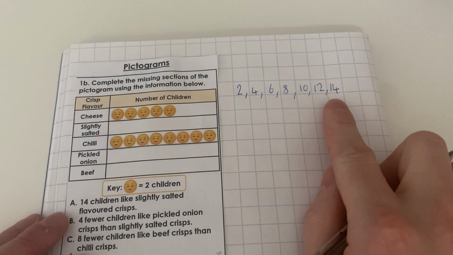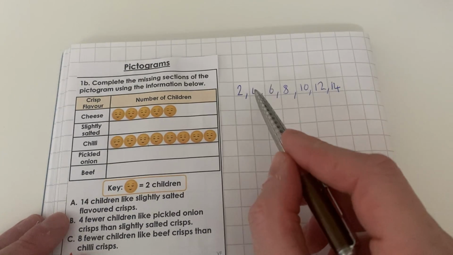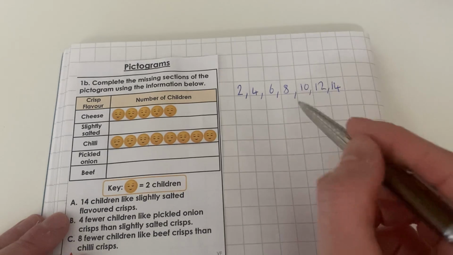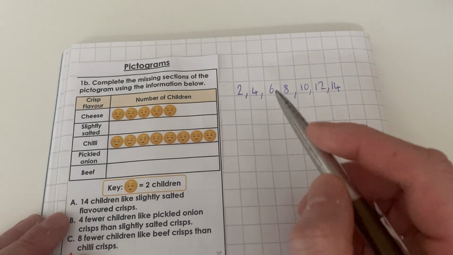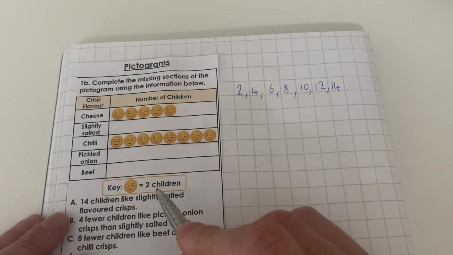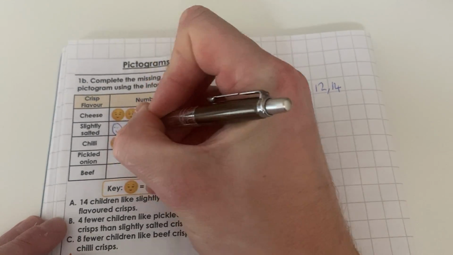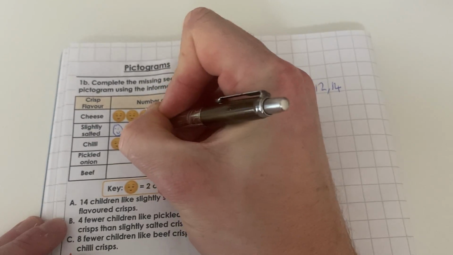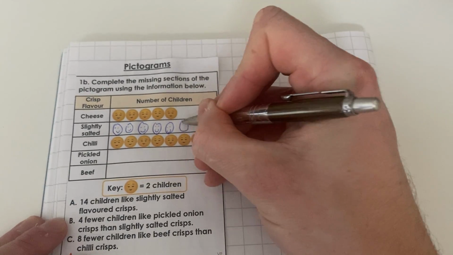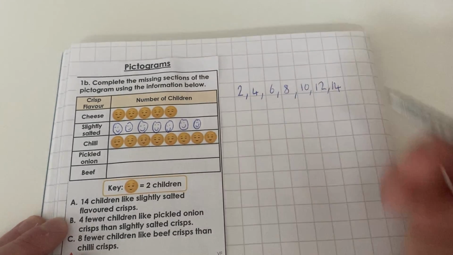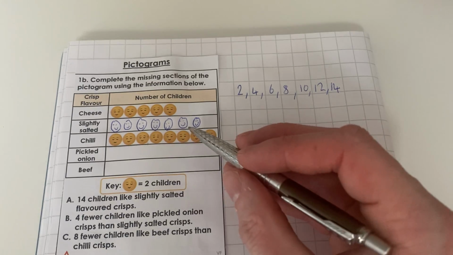Now we've got 14 here, so we're going to see how many numbers we've written to get to 14, and this is going to determine how many smiley faces we draw. So we've got 1, 2, 3, 4, 5, 6, 7. So we need to draw 7 smiley faces because 7 times 2 equals 14. So we've got 1, 2, 3, 4, 5, 6, 7. So we've now represented in a pictogram the amount of children who liked slightly salted.